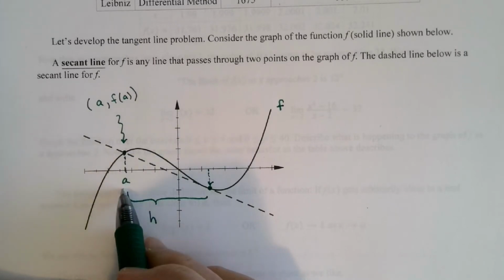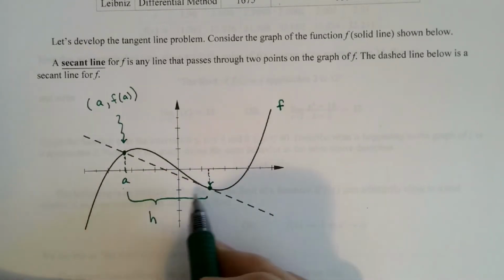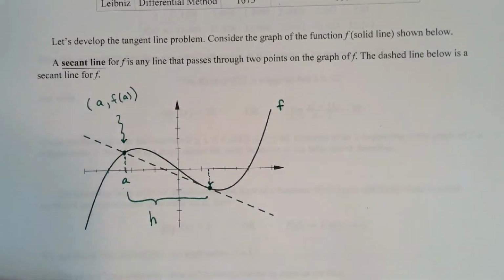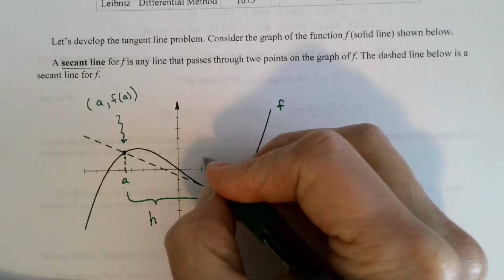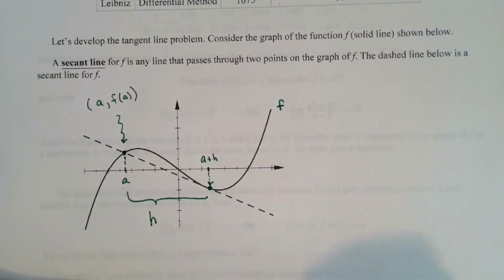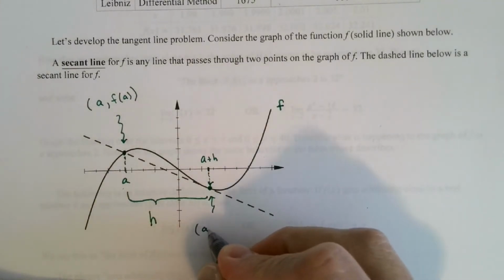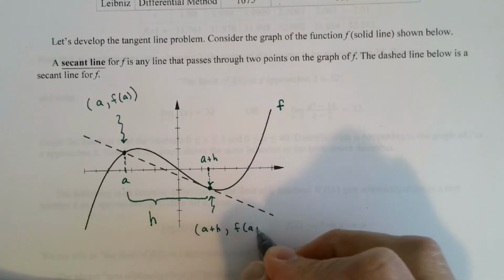We're actually falling here, going down as we move from left to right. So this change in x, sometimes called delta x, I'm going to just call h instead of delta x. That's the horizontal change. And so this x-coordinate is just going to be a plus h, a plus whatever h is. So assuming, again, h is positive, it will be on this side, and the coordinates of this point are a plus h, comma, f of a plus h.